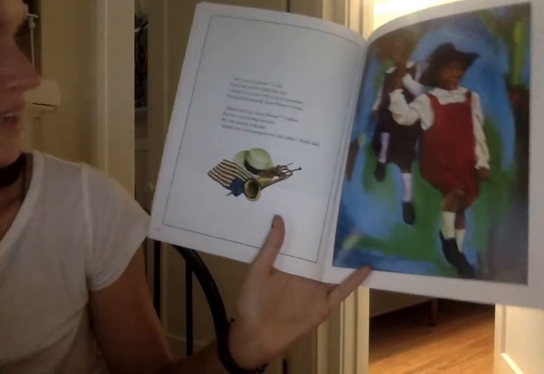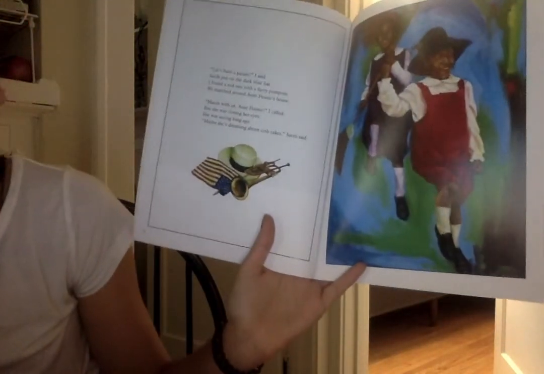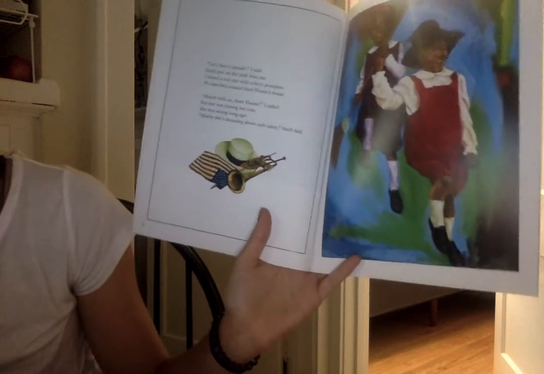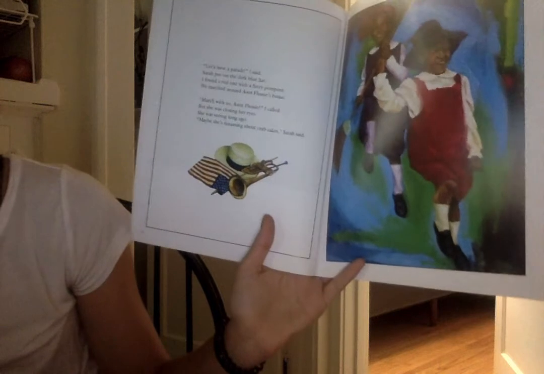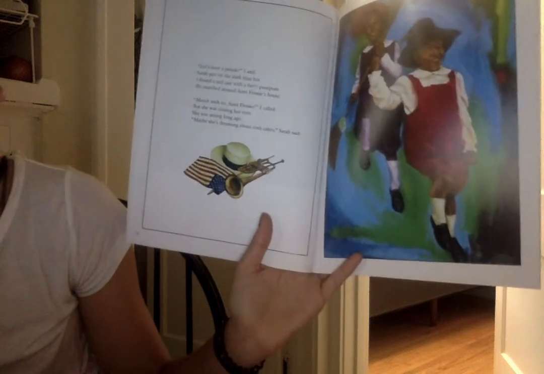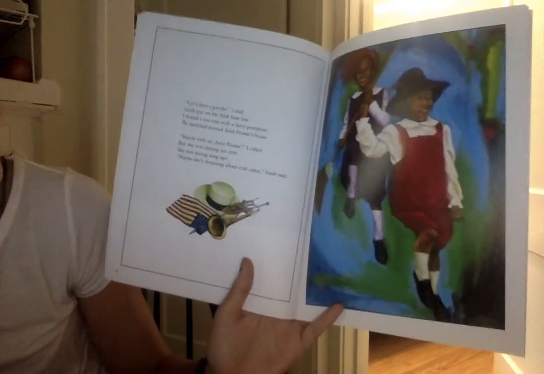Let's have a parade, I said. Sarah put on the dark blue hat. I found a red one with a furry pom-pom. We marched around Aunt Flossie's house. March with us, Aunt Flossie, I called. But she was closing her eyes. She was seeing long ago. Maybe she's dreaming about crab cakes, Sarah said.